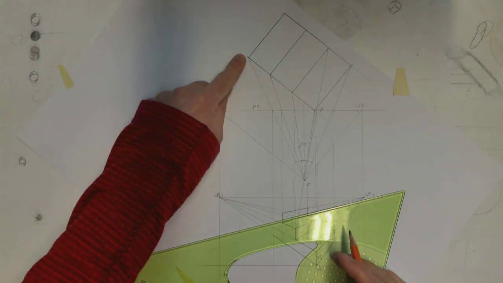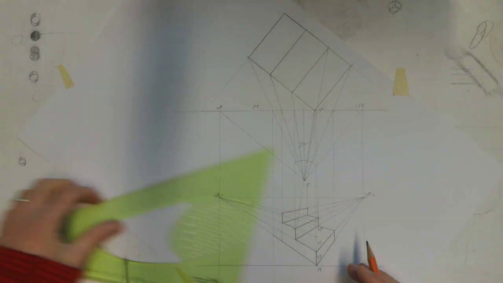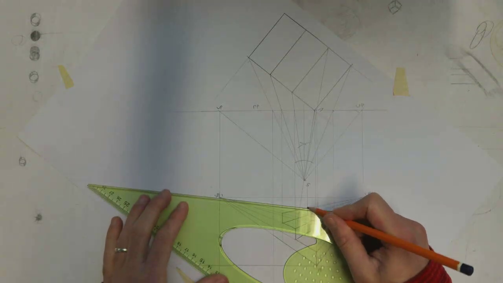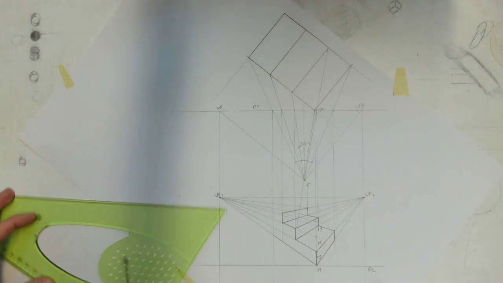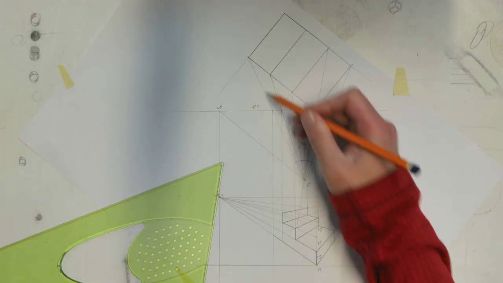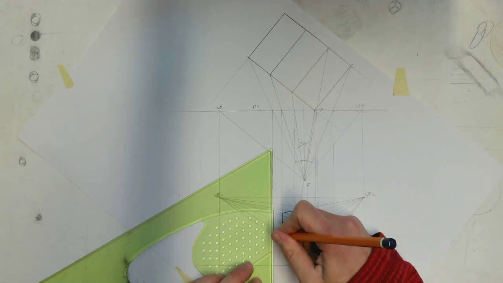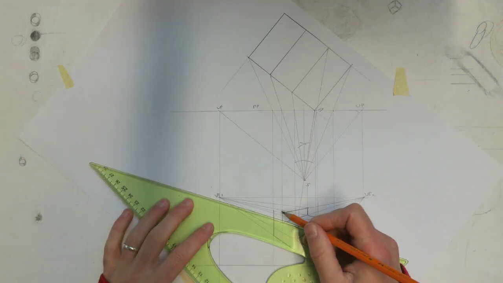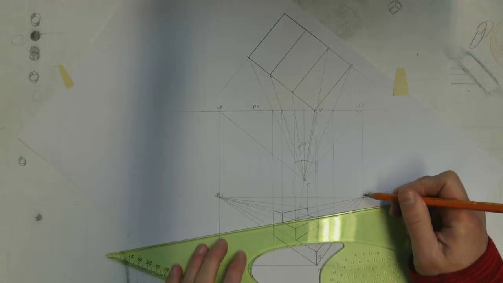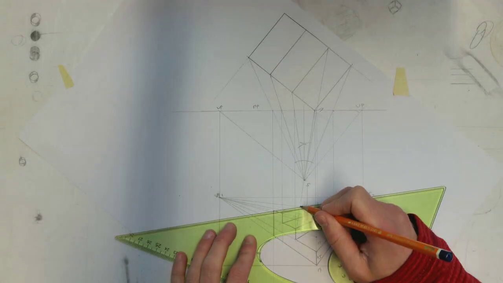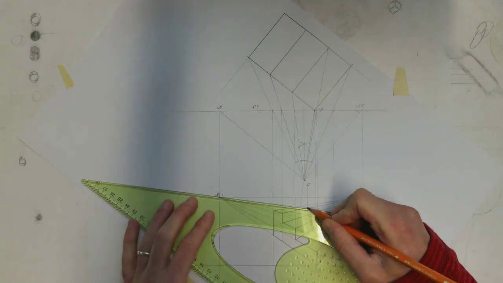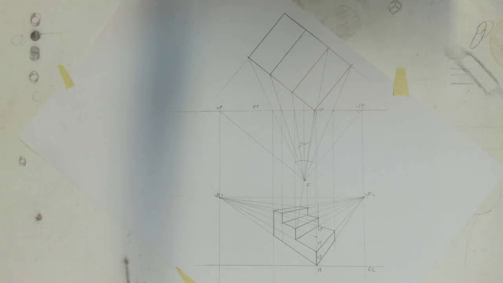And then there and there, they're both going off to the left. So I join that back to VP1. I already have that one. And this point here, follow it back, follow it down. I now have this one. And then I can join that point back to there. And that completes that set of steps in perspective. So hopefully that video helps you solving that question there.